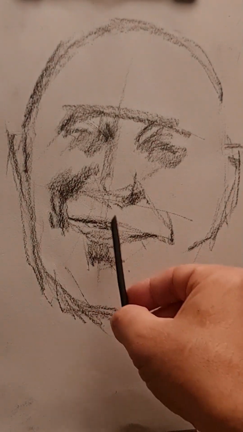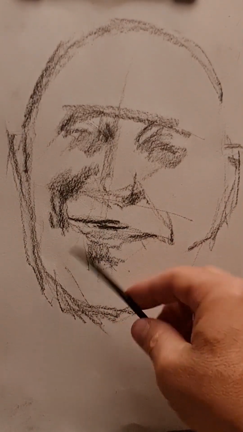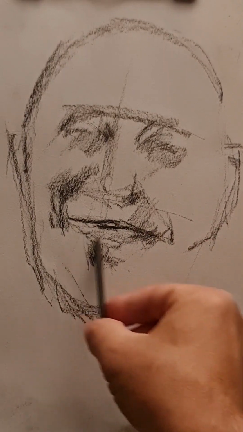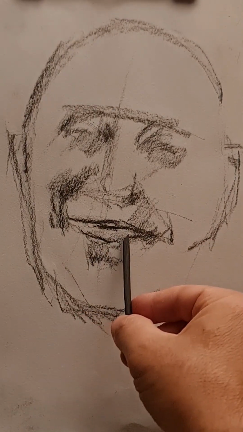Upper lip. Bit of a middle tone here. Then you have the lower lip. Again, we have teeth in between, smiling. As to not brighten the teeth too much, because they will be jumping forward.